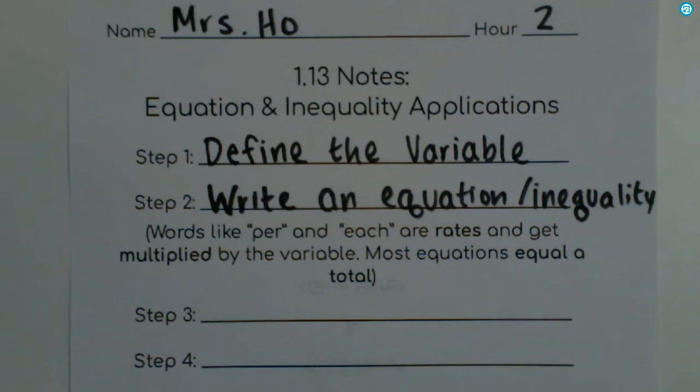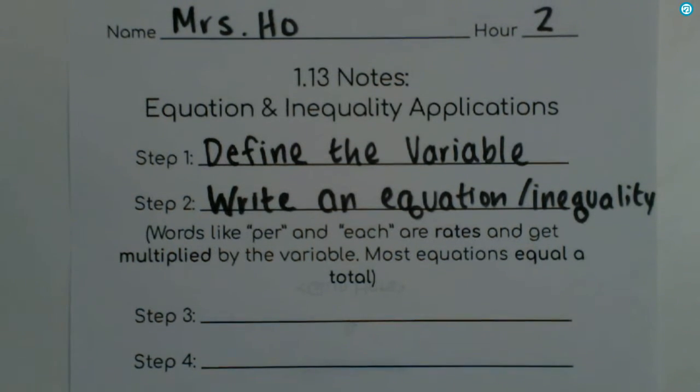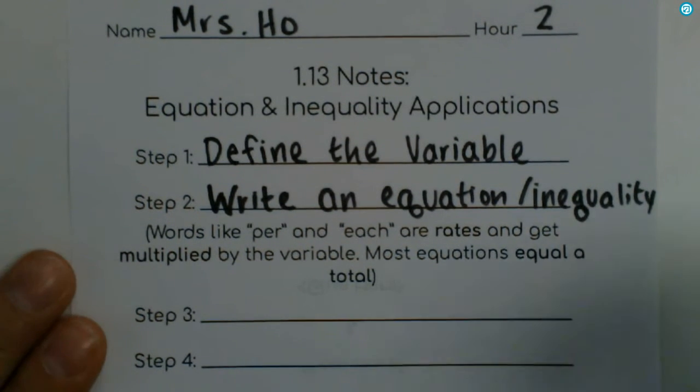Words like per and each are rates and get multiplied by the variable. Most of the time, our equations equal a total, or we're going to be less than a total or greater than a total, depending on what the scenario is. But look for those words that say per or each, because most of the time that means we're going to do multiplication. Step three is the easy step. Once you've got your equation written, we are going to solve.